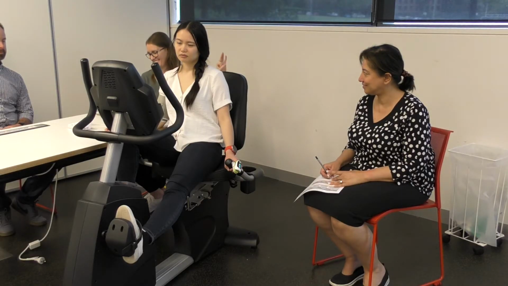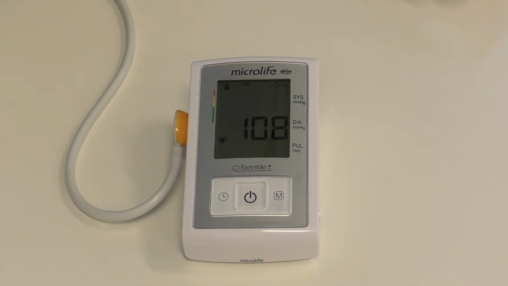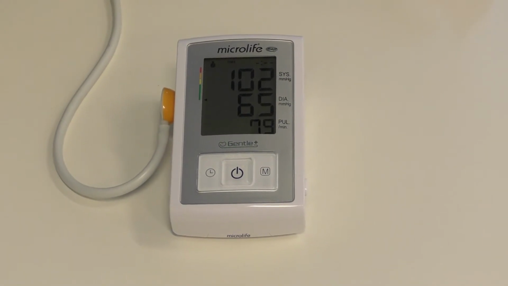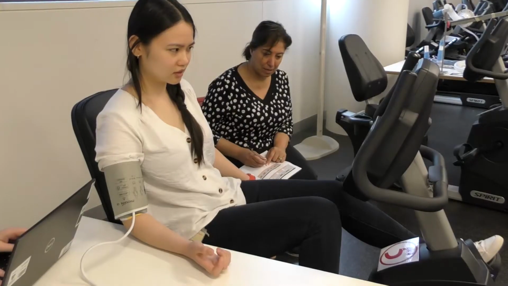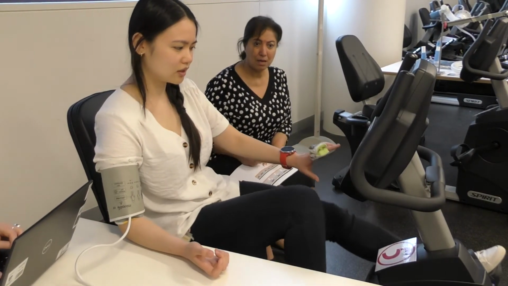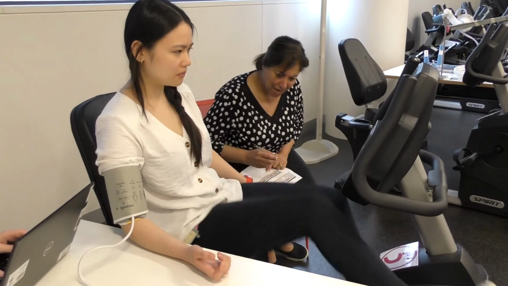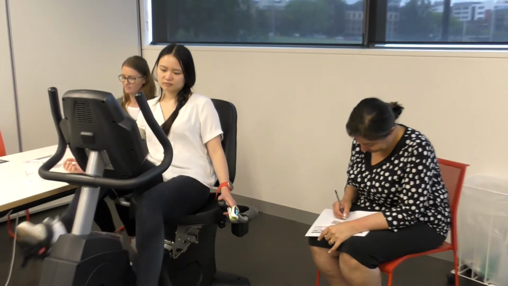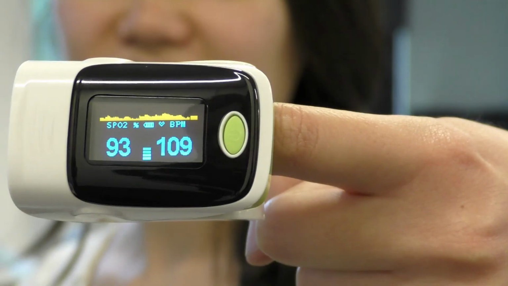When everything is ready, we'll start the clock, and in the final minute of that 5-minute period, we will measure blood pressure. And you can see here that the final number is 102/65 at rest. Once we have that, we will start cycling as we did last week and start the first pedaling at 25 watts. And we'll be recording heart rate every 5 seconds in that first minute at the commencement of exercise.